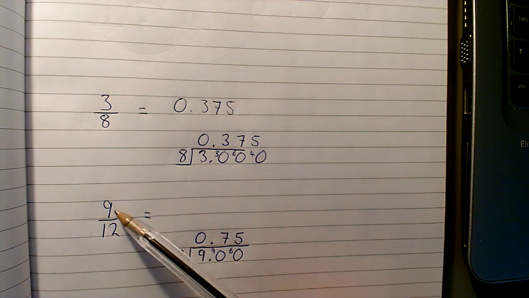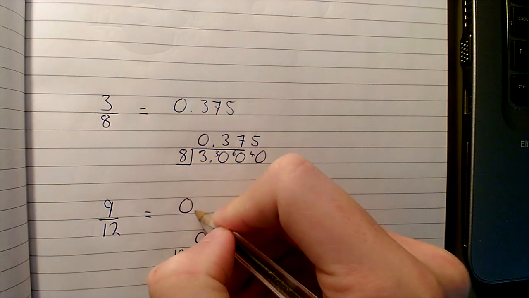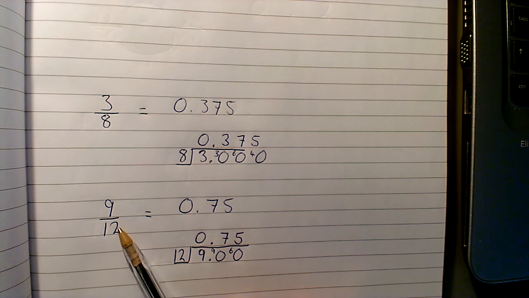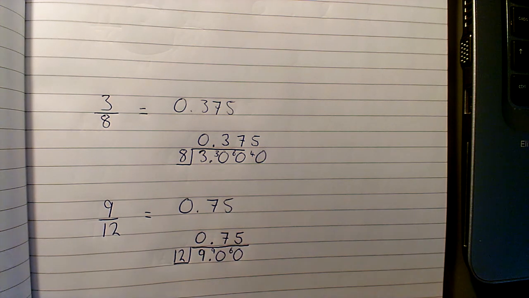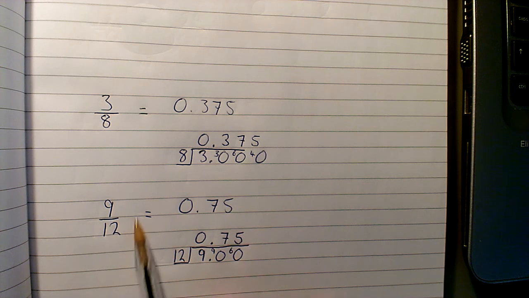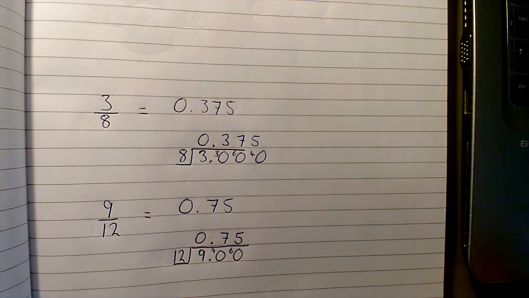So when I divided my numerator by my denominator, 9 divided by 12, it was 0.75. So, I'll write my answer in. This means that 9/12 is equal to 0.75. Remember, these are the same value, like this amount of pizza and this amount of pizza is the same amount of pizza, it's just saying it two different ways.